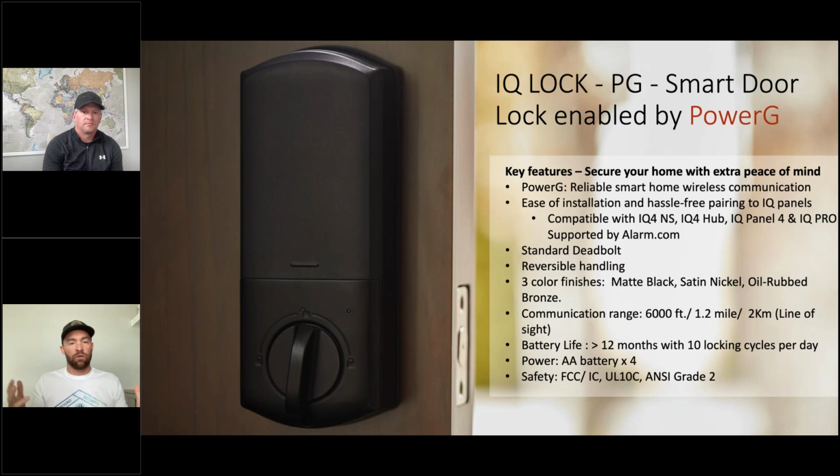Of course, we get the reverse handing. We can hand the lock to go either way. Nate mentioned we've got 3 different colors. Range on this is just incredible. Battery life is up to 12 months with an average of 10 locking cycles per day, is what it's rated at. We're using AA batteries. And it's ANSI grade 2, which is basically a way that they determine how secure or how durable a lock is.